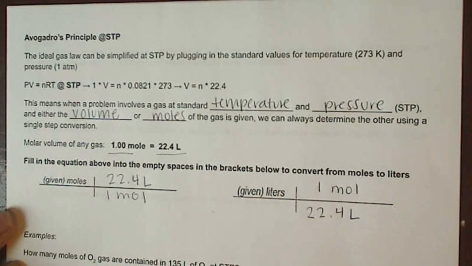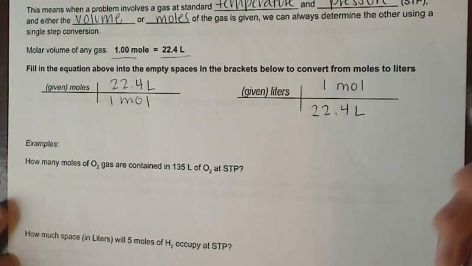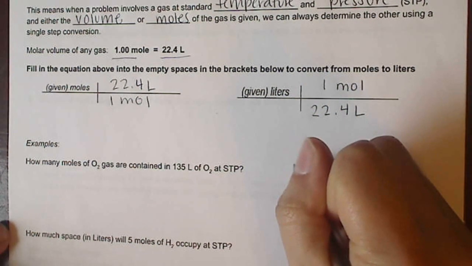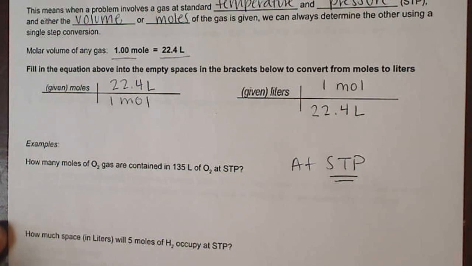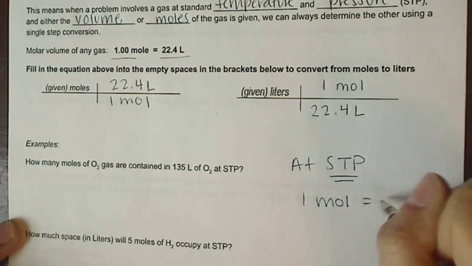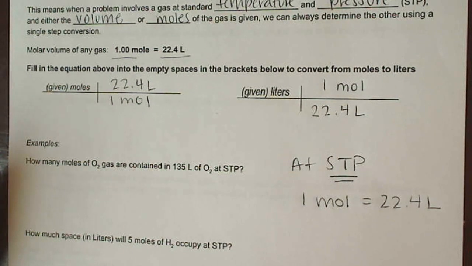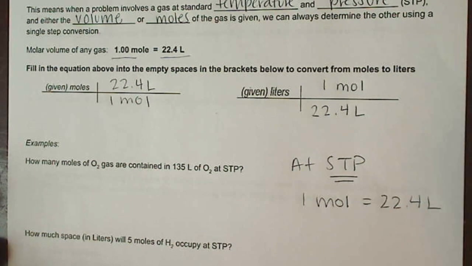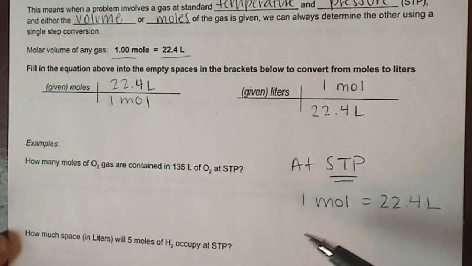So how does this work in a problem? Well, again, you have to remember that this has to be at STP. If this is not at STP, you cannot use that 1 mole of a gas will take up 22.4 liters. If it's not at STP, you're going to have to use the ideal gas law, which is PV equals nRT. But if it is at standard temperature and pressure, you can use this to convert from moles to liters or from liters to moles.